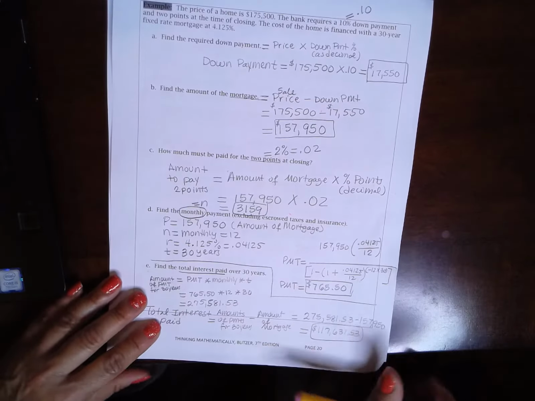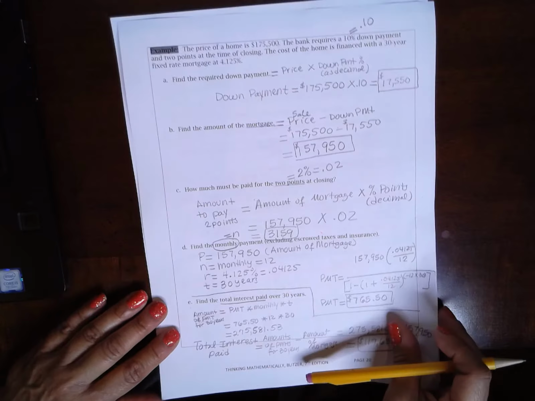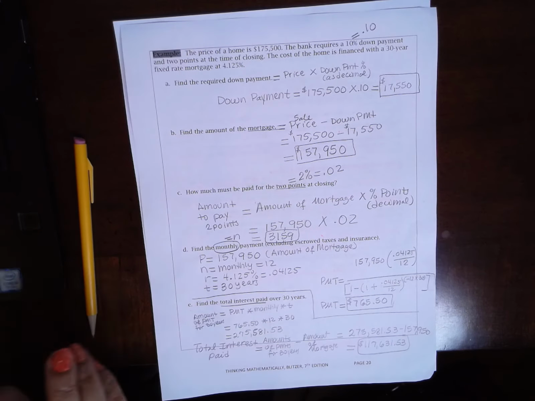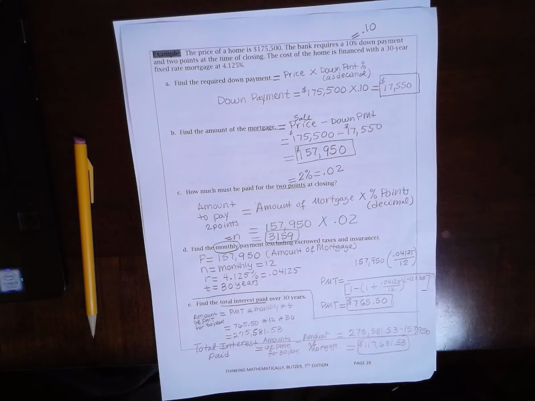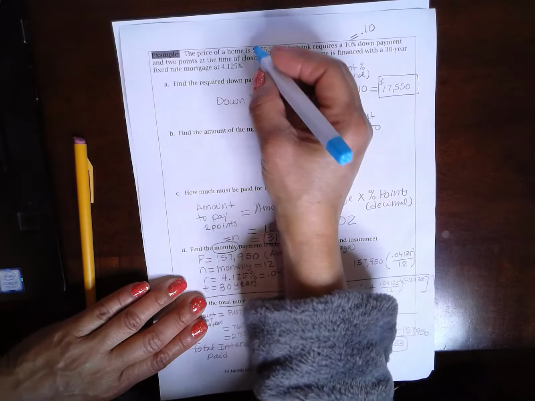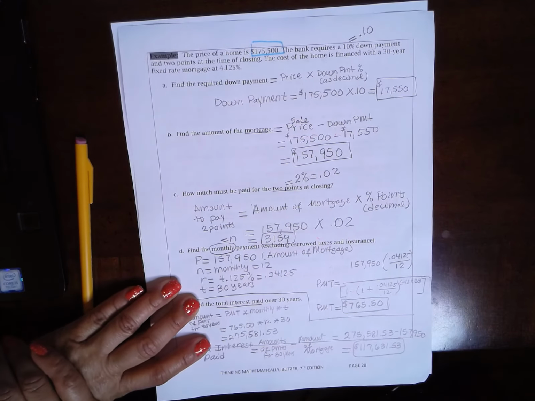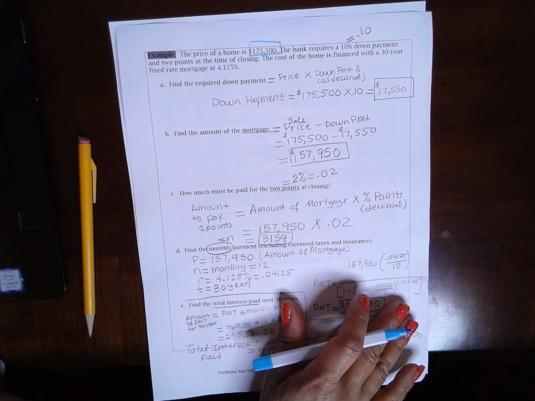So I already worked it out, so I'm going to walk you through what I did. I'll change colors to make it more interesting. In this example, the price of the home, which is often also called the sale price of the home, is $175,500.